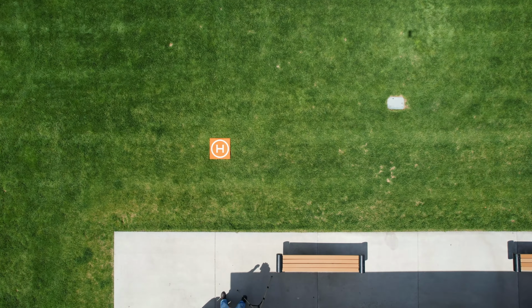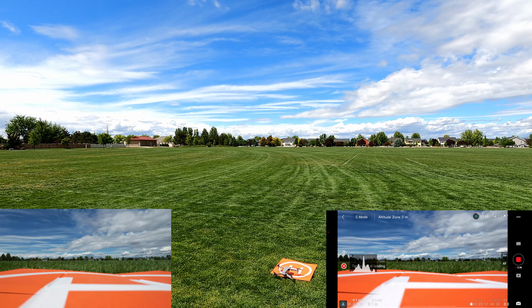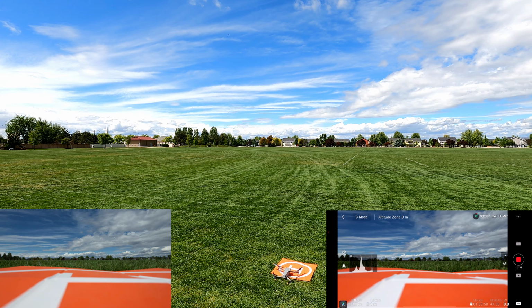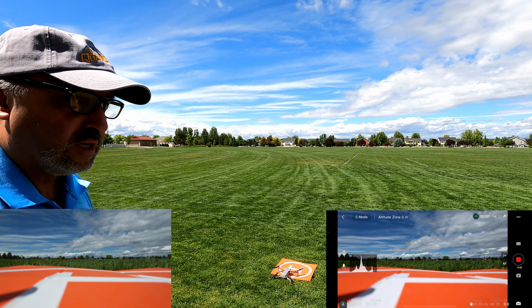Let's put it in cine mode so I can get a little bit finer movement there. Move just a little bit further forward, and we're going to go full down on the stick now, full down. And I'm a little off the pad there, but not too bad. We mowed a little bit of grass.